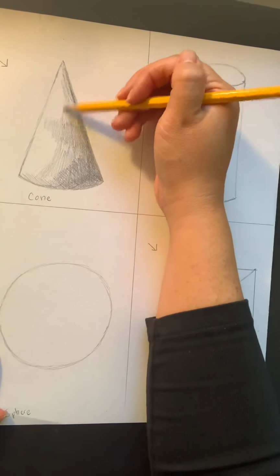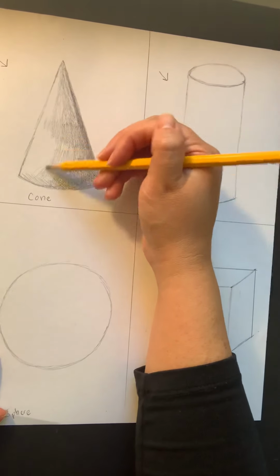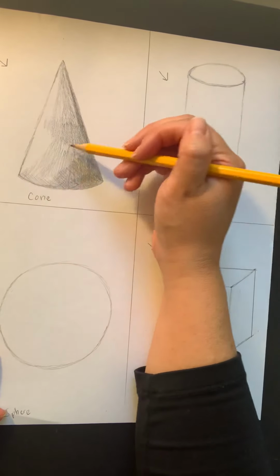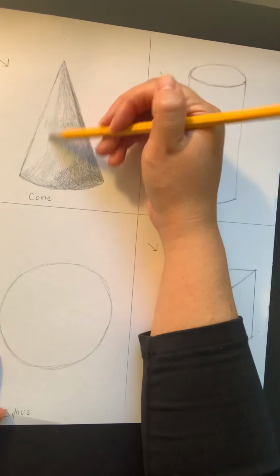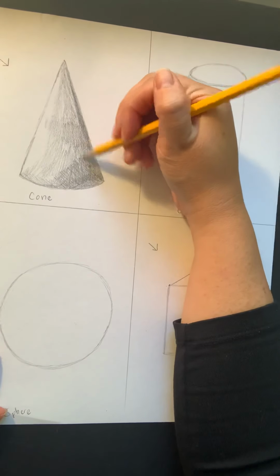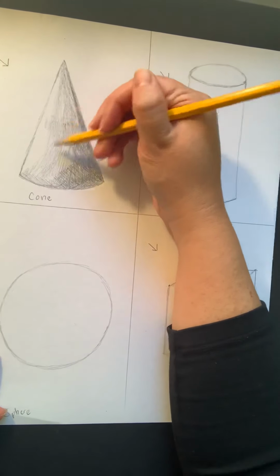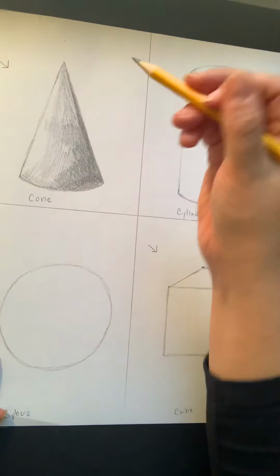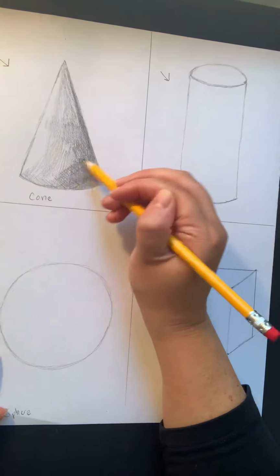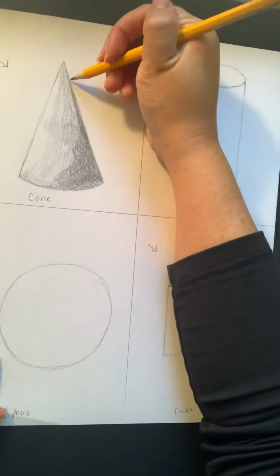So once I start seeing my lighter value in there is when I start really lifting my pencil. Pencil pressure is another aspect of creating light and dark value. Reducing the pressure on your pencil is another strategy for making it get lighter gradually, right? And then also, like I said earlier, I go in different directions with my pencil to get my darker values.